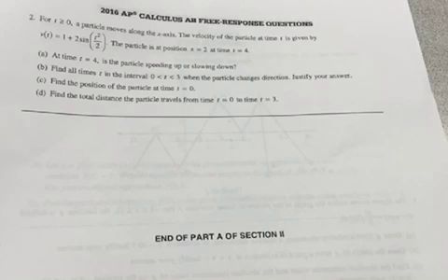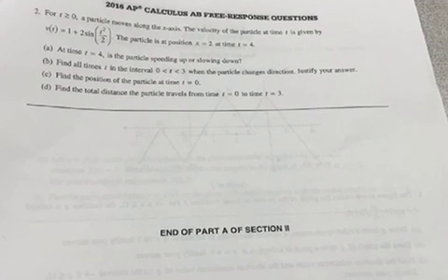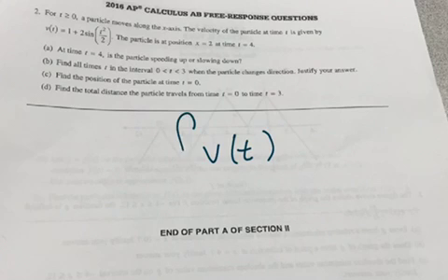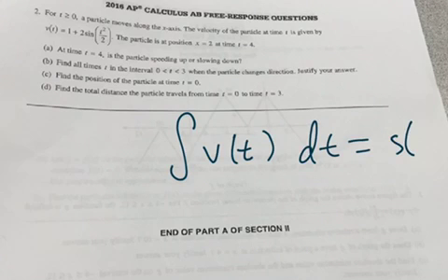Okay, let's look at number 2C. Find the position of the particle at time t equals 0. Hopefully when you look at this, you realize that you have the velocity function. I said graph, I meant function. You know if you want to get position, you just integrate it, right? And that would yield some sort of position. So the integration of velocity yields position.